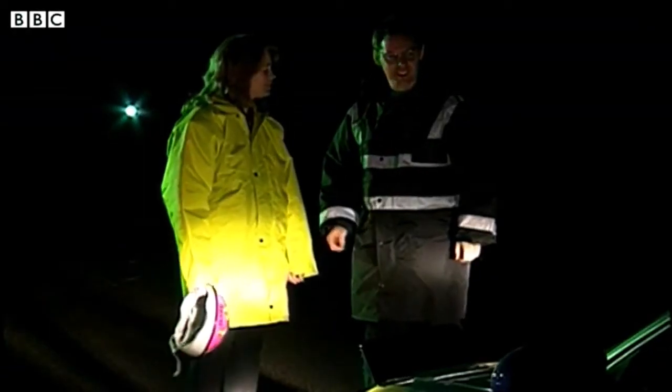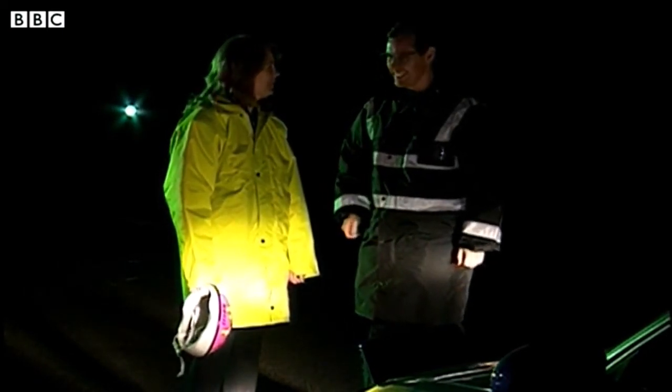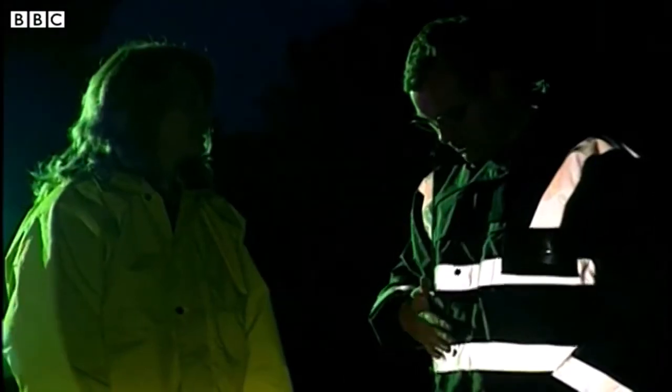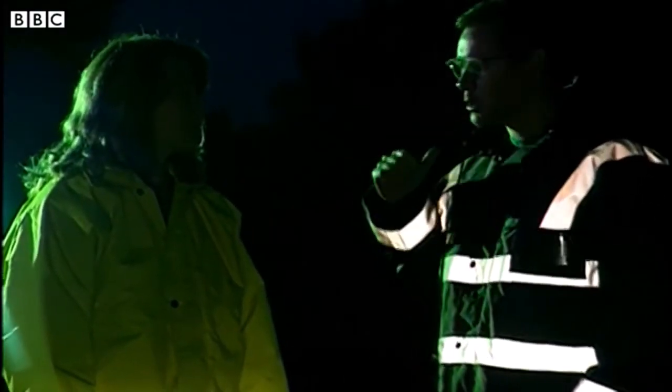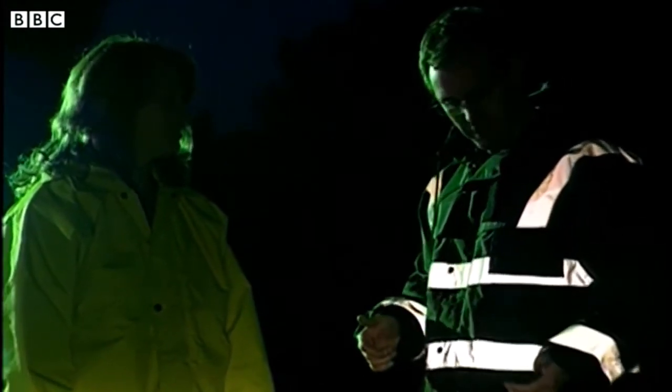This grey jacket doesn't seem to reflect very much light. Even with the headlamp shining, it doesn't look very bright seen from this angle. But seen from a driver's point of view, the bands show up really well. That's because these bands are made out of a special material which reflects light in a particular way.